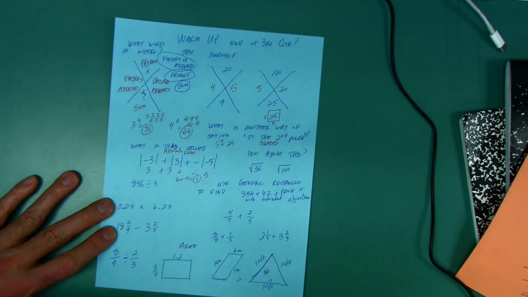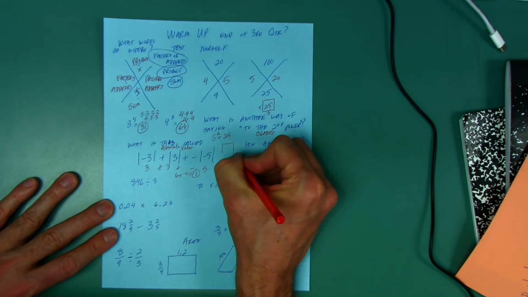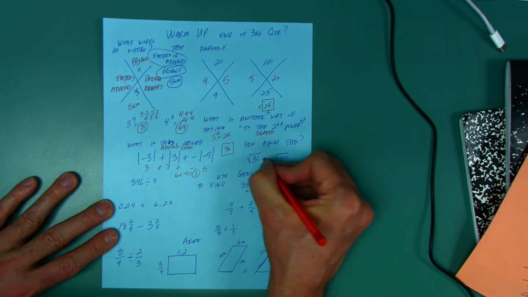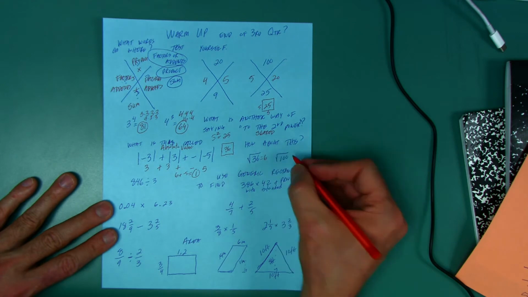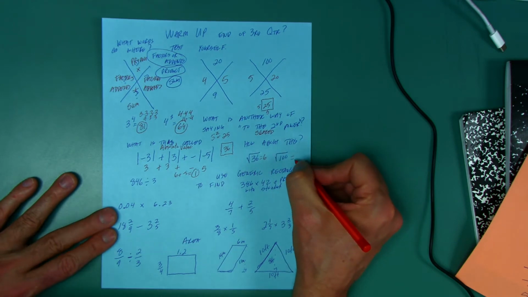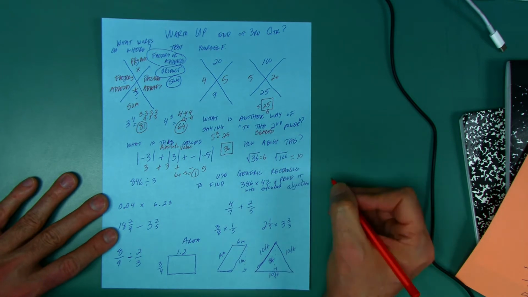What is this? This is the square root of 36. Again, you have a square and you say the area is 36. What's each side? 6. All right, what number squared is 36? 6. What number squared is 100? It's not 50. What number times itself? That's going to be 10.